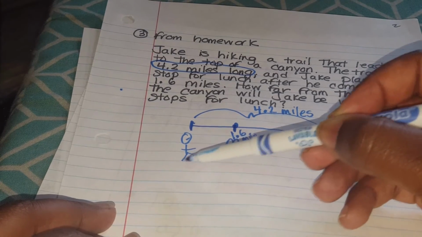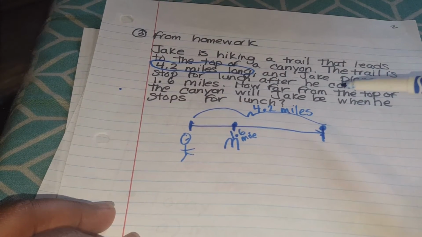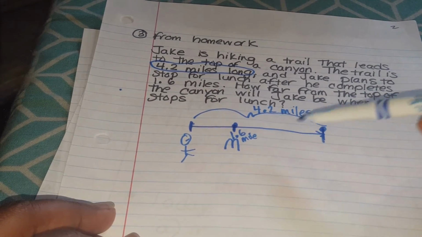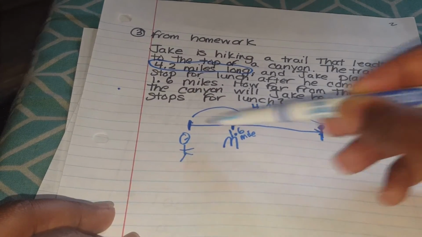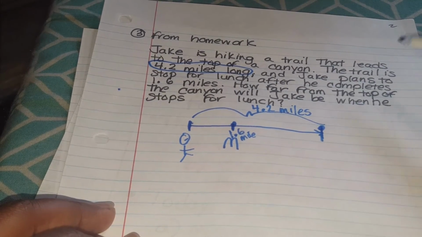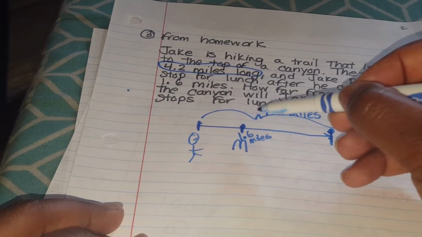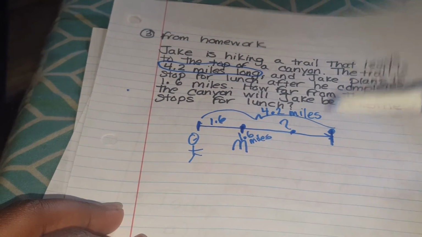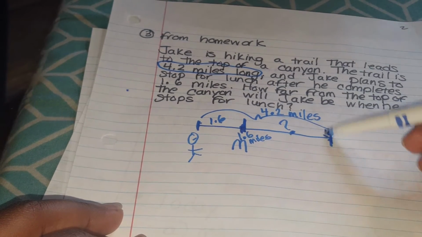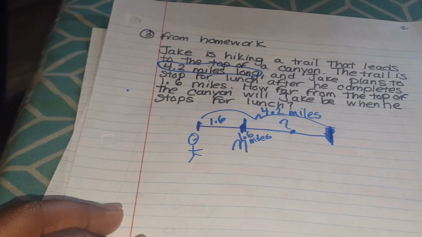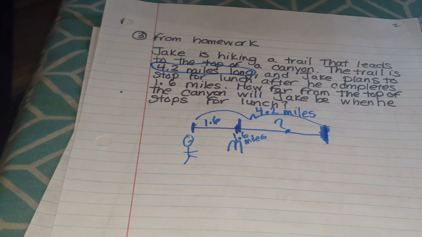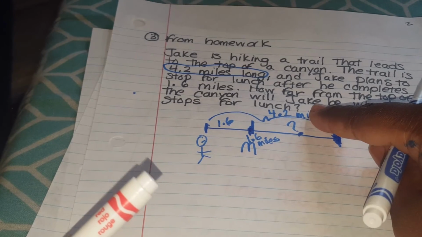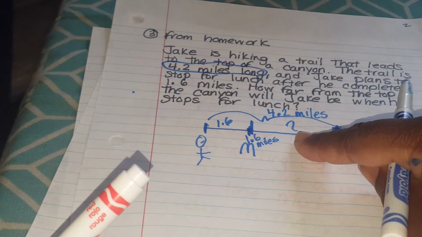I guess I should have drawn this at an angle, because he's hiking a trail through a canyon, ascending in height. I shouldn't have done it horizontally, but I think you get the idea. If this is 1.6 miles here, we want to know the distance of this. I drew this picture to give you a visual of why I'm going to set this up as a subtraction problem. So my equation is this minus that gives me this.